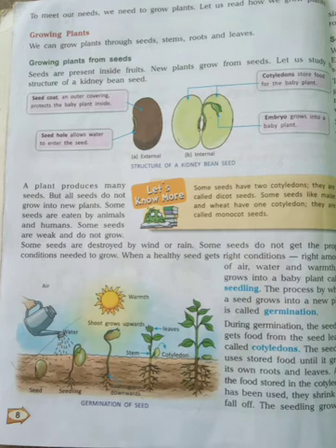When a healthy seed gets the right conditions, for example, the right amount of air, the right amount of water, and the right amount of sunlight, it grows into a baby plant, which is called a seedling. Seedling is the baby plant. The process by which a seed grows into a new plant is called germination. Germination is the process in which a seed grows into a new plant.